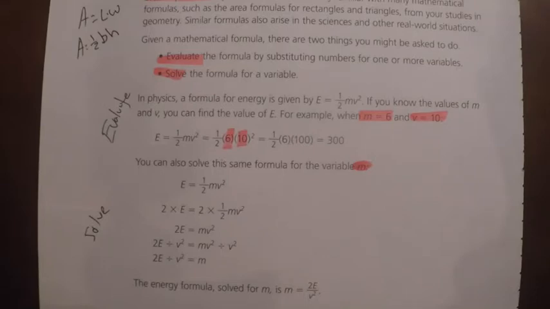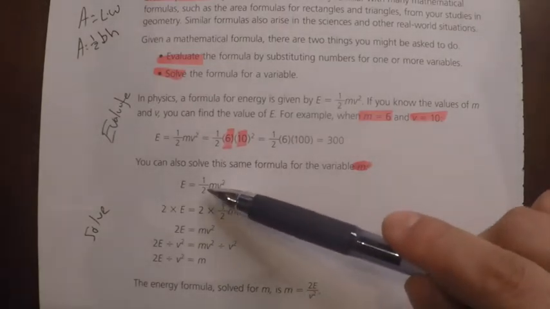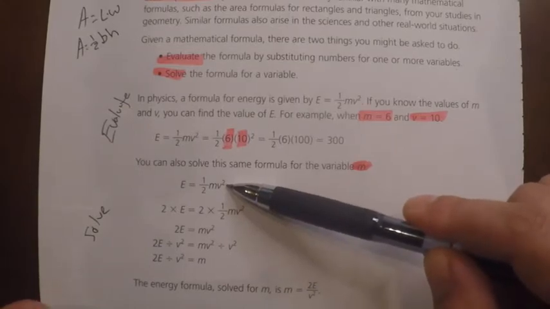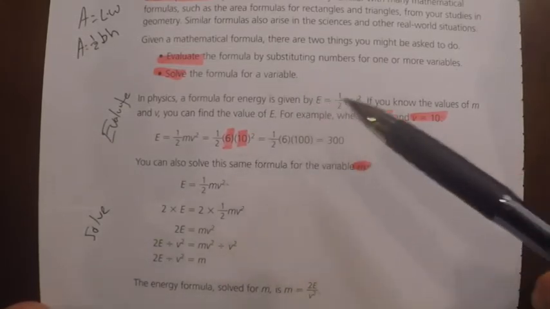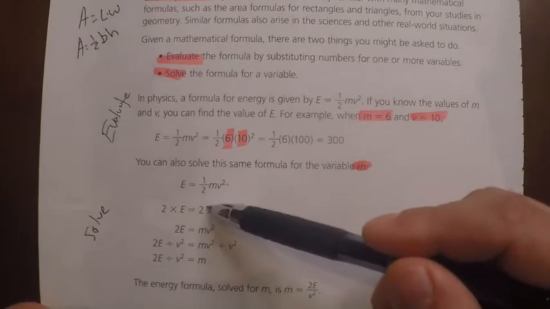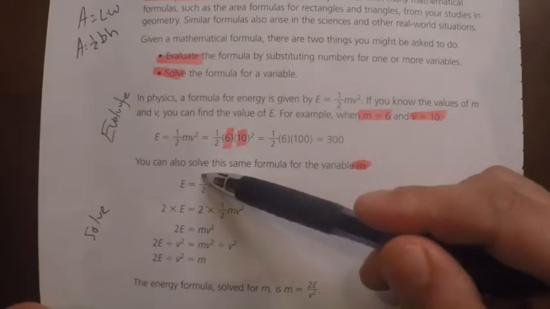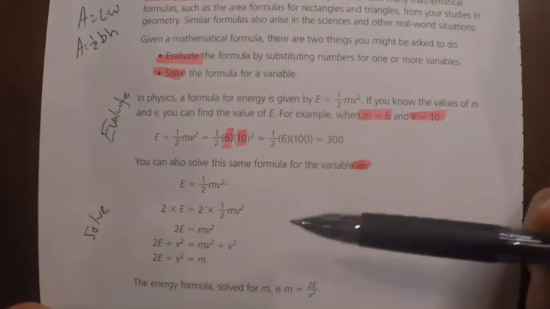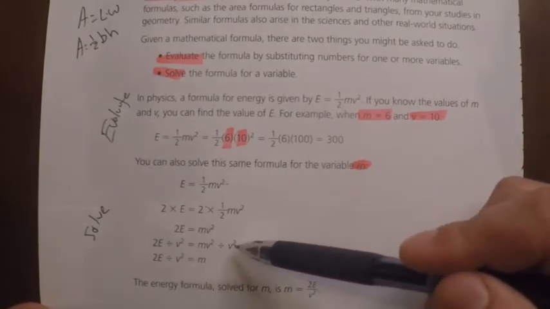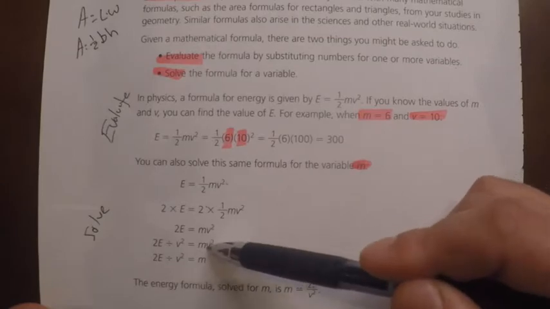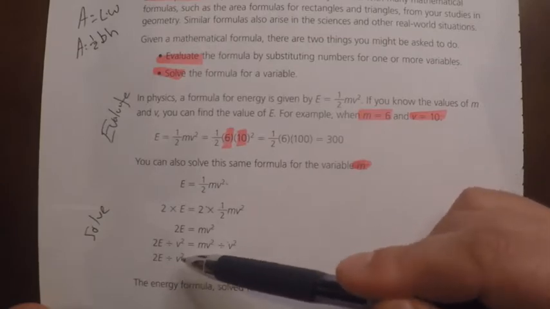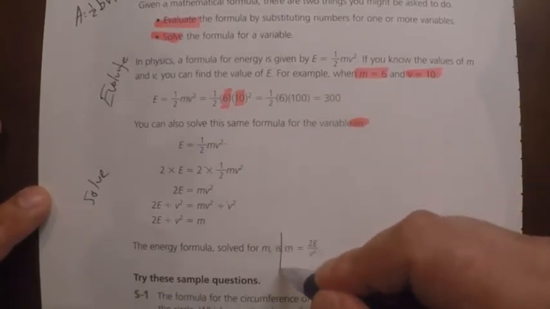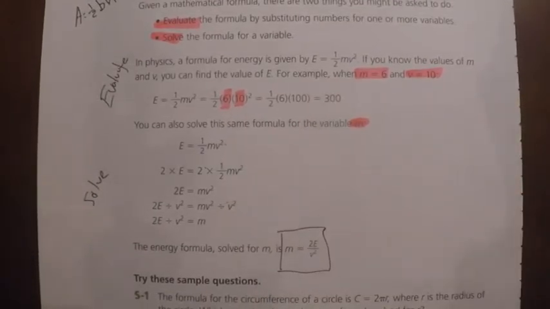So they go through here with E equals 1/2 mv squared, right? And it's just like when we were solving equations. We're trying to get m by itself. So the first thing I did was multiply both sides by 2. That gets rid of our 1/2. So then we're left with mv squared equals 2E. Then divide both sides by v squared so that the v squareds cancel out, and you have m is equal to 2E divided by v squared, which they also wrote down here in that form.